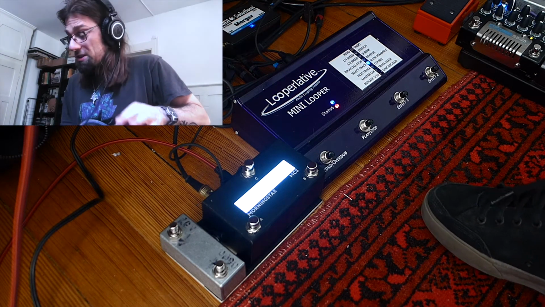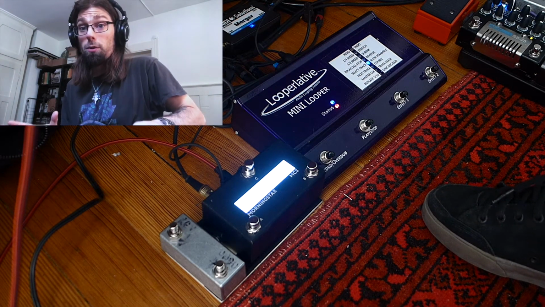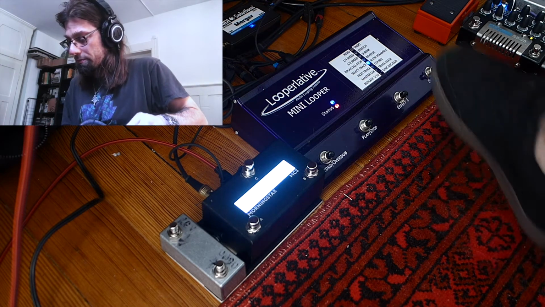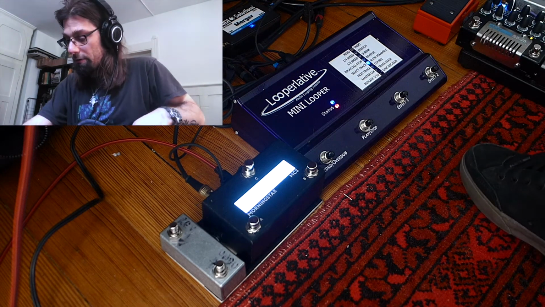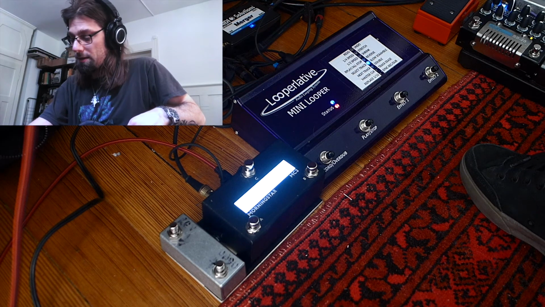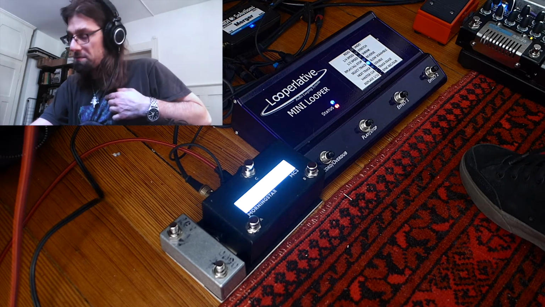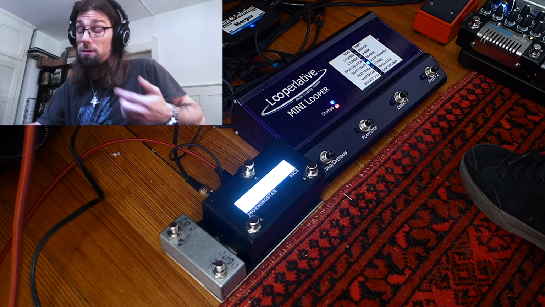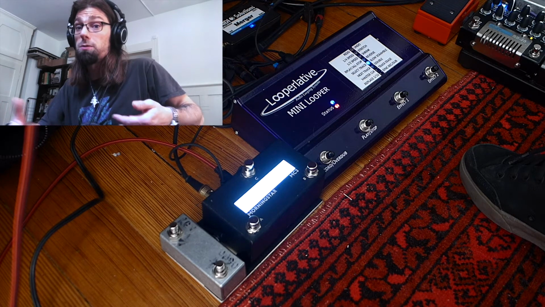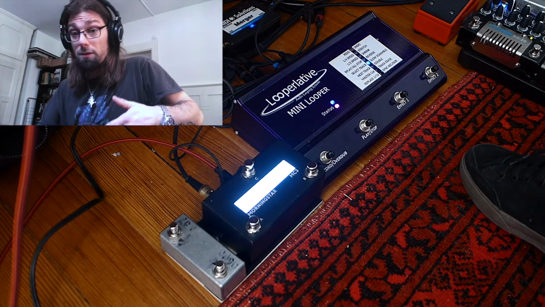This way I have full visual feedback of what's going on in the 4 loops, and the system is like this. On the right LED row, I still see the 2 LEDs for loop 1 and loop 2, which to me is handy, because it helps me in a live situation to know if I'm in loop 1 or loop 2.